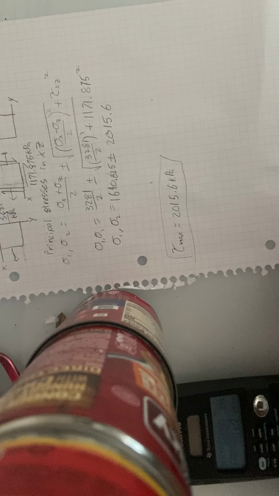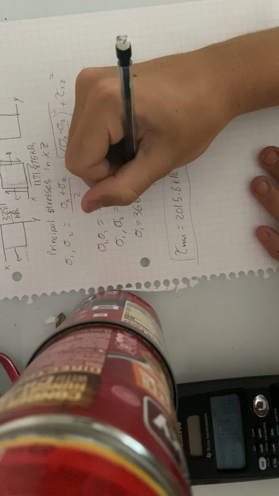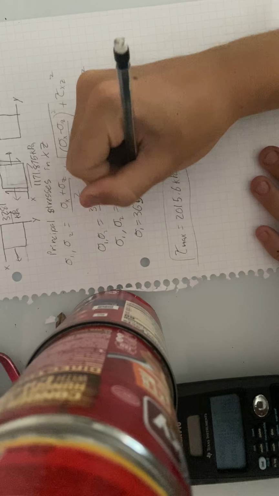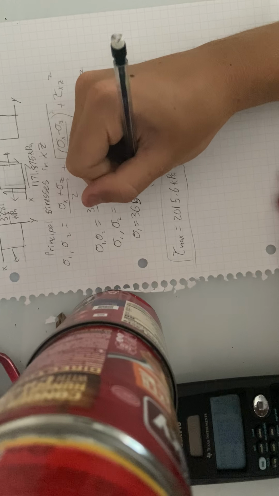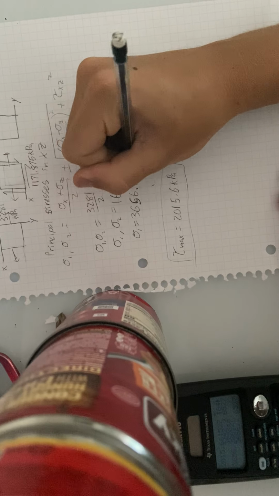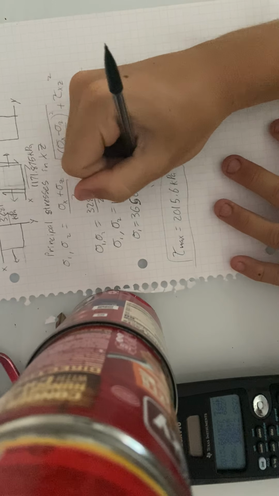And then my sigma 1 is going to be equal to 3656.28 kilopascals. Let's say 3656.3.